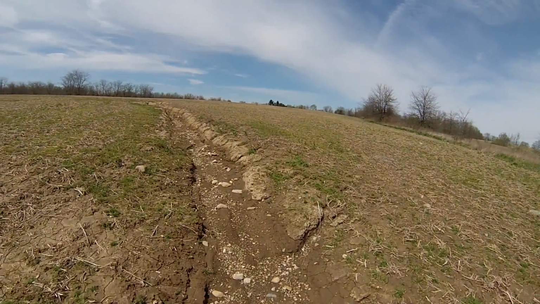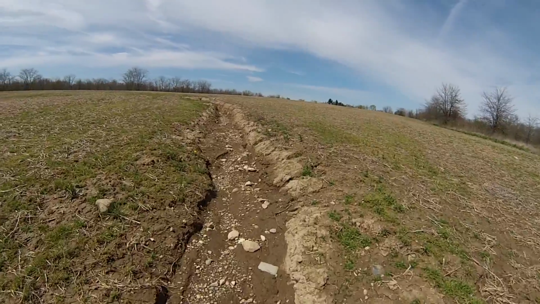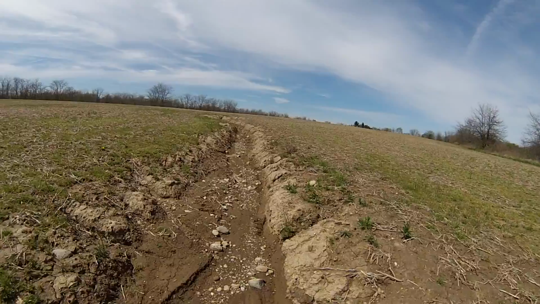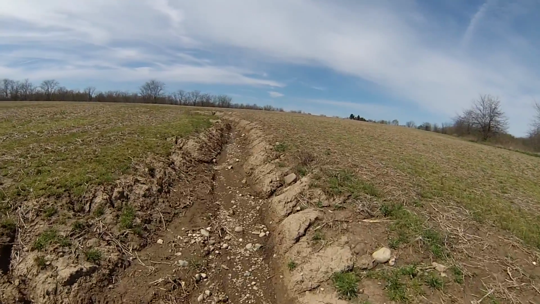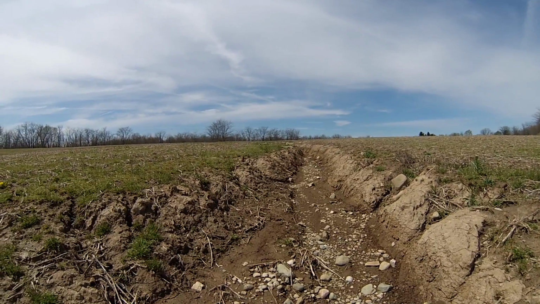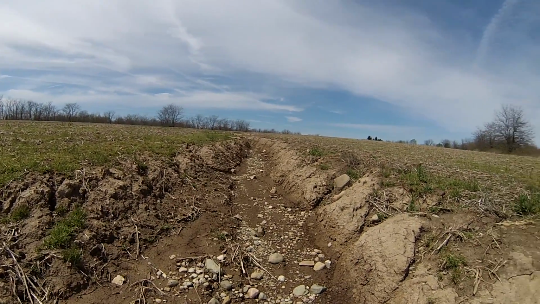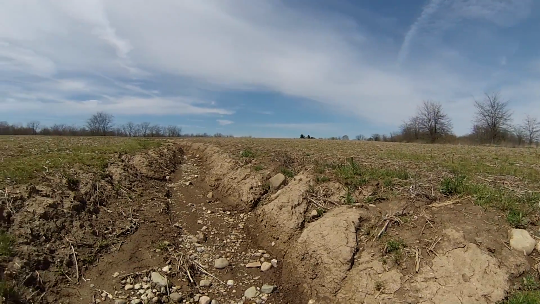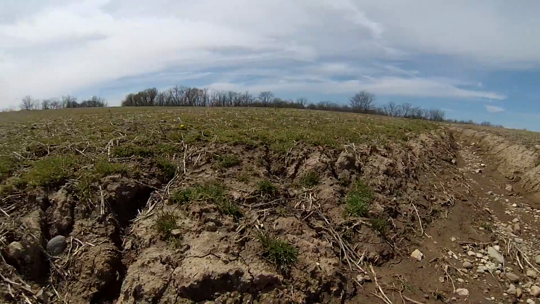Now we're kind of in the main gully, and it's about 1.5 feet deep at the top. Get down here a little bit so you can see what's going on. Once again, there's side gullies that are coming into the central gully. You guys can see those.